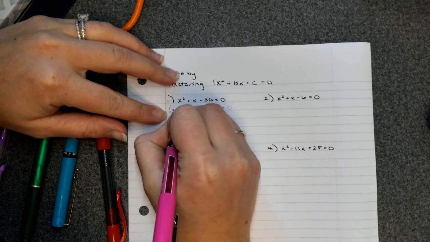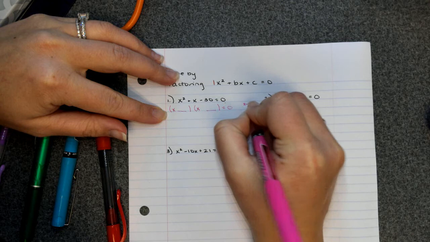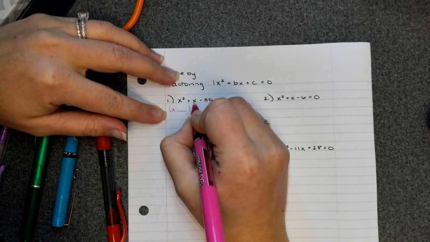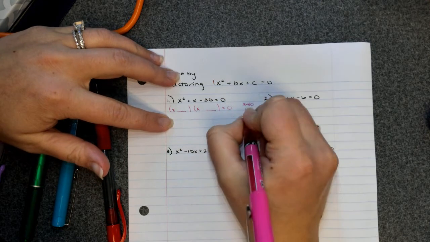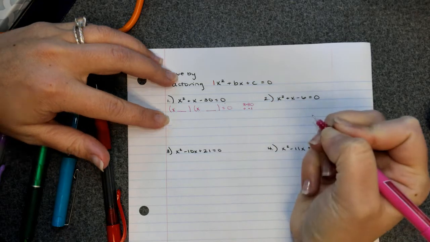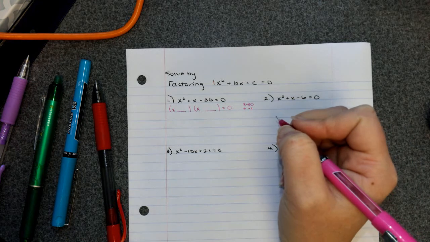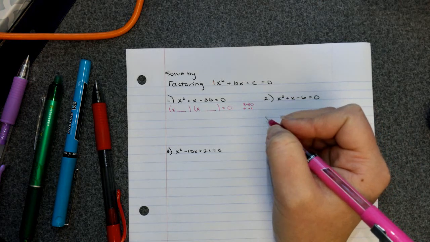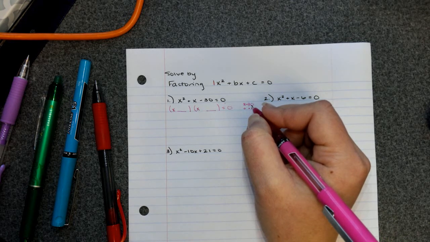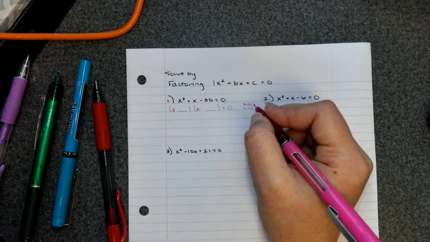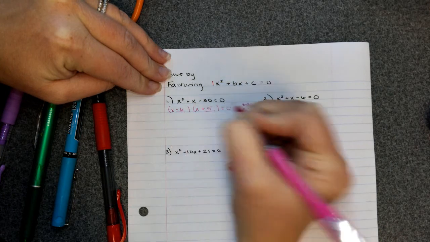So our two numbers here that we're looking for have to multiply to negative 30, and they have to add to 1 because our outside plus our inside has to give us 1x. So add to negative 1, multiply to negative 30. So what are the two numbers that you can think of that would multiply to negative 30 but add to negative 1? For our factors of 30, you'd have like 1 and 30, 2 and 15, 3 and 10. And the one that works is a negative 6 and a positive 5.